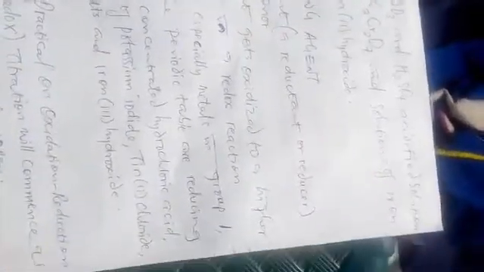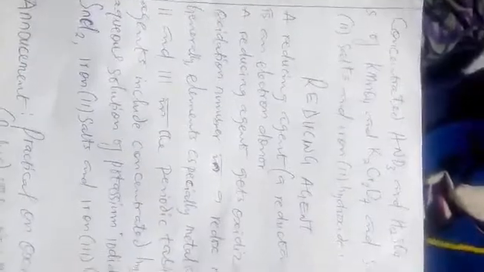Now the reducing agent. A reducing agent, that is a reductant or reducer, is an electron donor. A reducing agent gets oxidized to a higher oxidation number in a redox reaction. That means if they give the electrons, the oxidation number will increase.